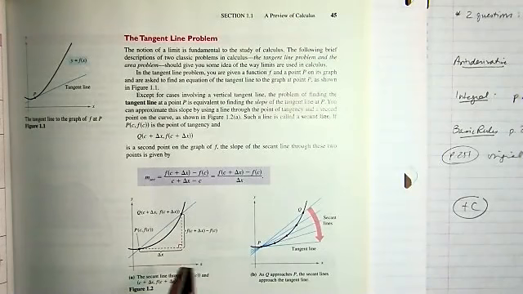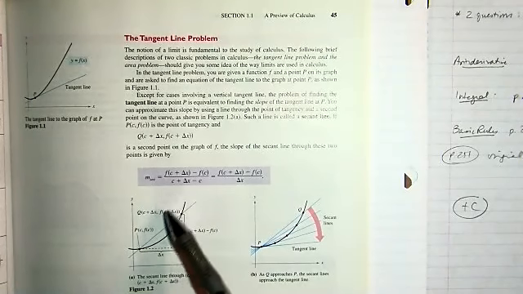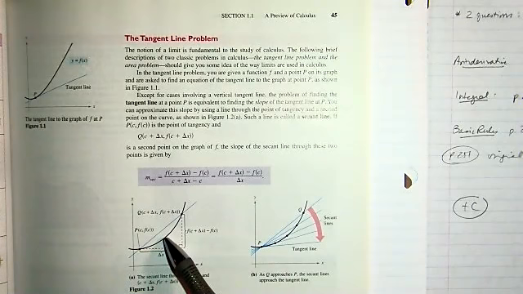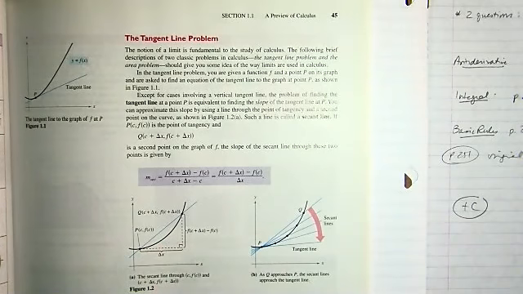So most of what we did in the first part of calculus was taking a function with a curvature of some sort and being able to identify, at any given point on the graph defined by a value of x, what the instantaneous rate of change is at that particular point. So that was the tangent line problem.